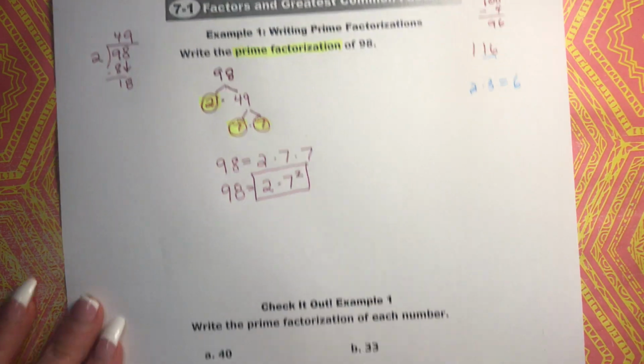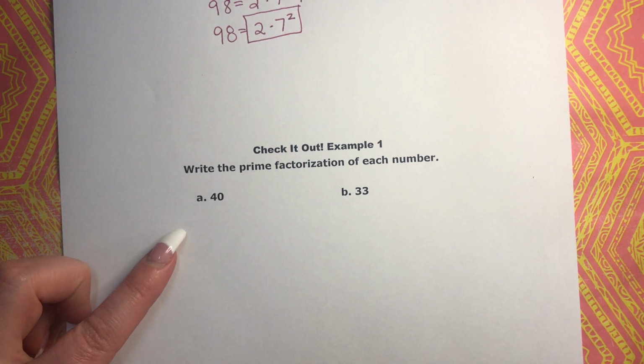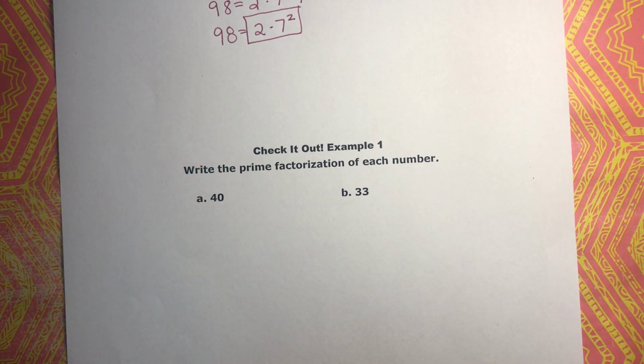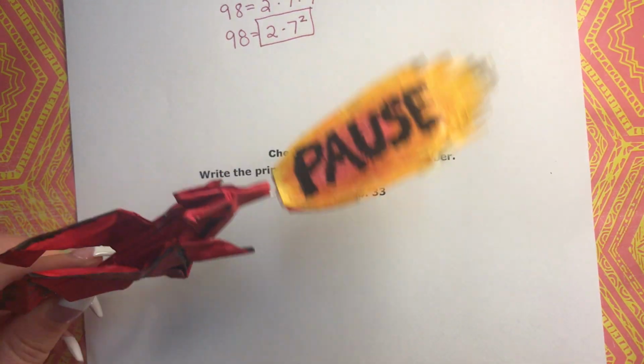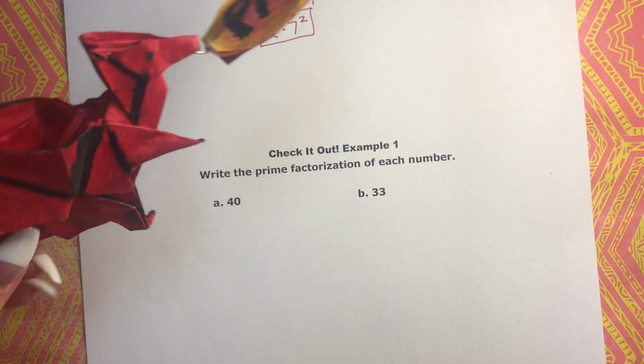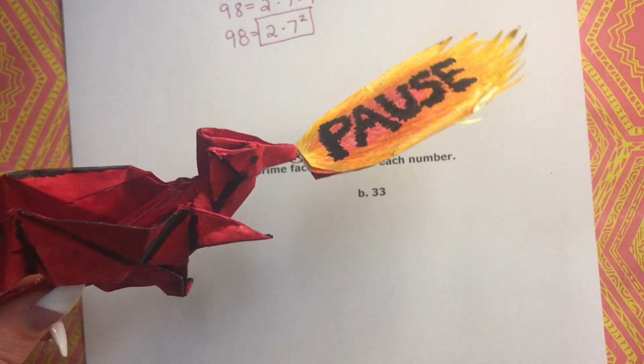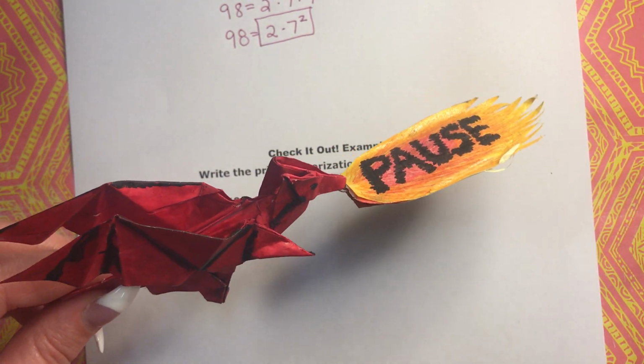Perfect. Okay, let's go ahead and look at these ones here. We're going to write the prime factorization of each number. It is your turn to do it. Here is my friend the pause dragon, to remind you to pause your device. Go ahead and try A and B, and when you get done, press play and we'll talk about it together. All right, see you in a bit.